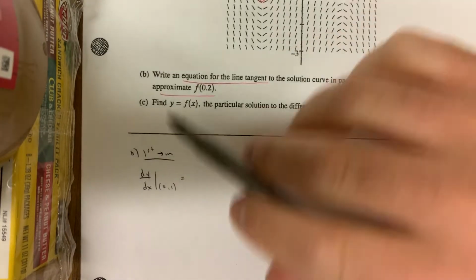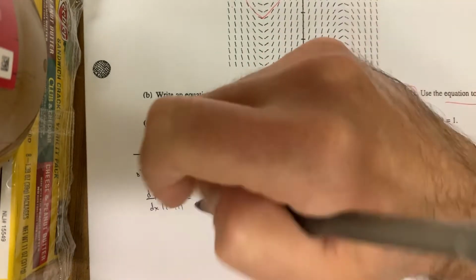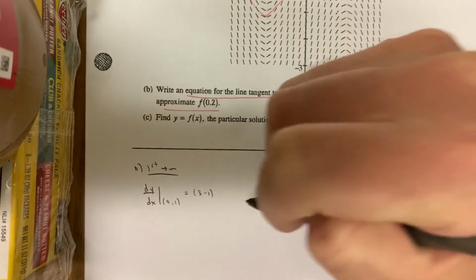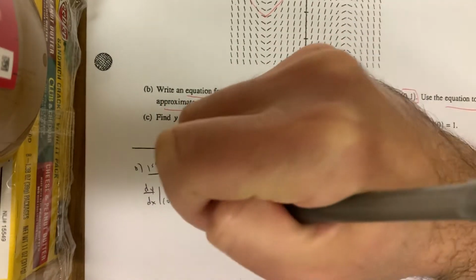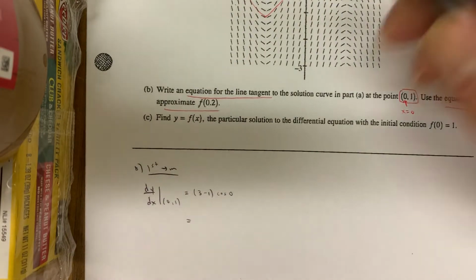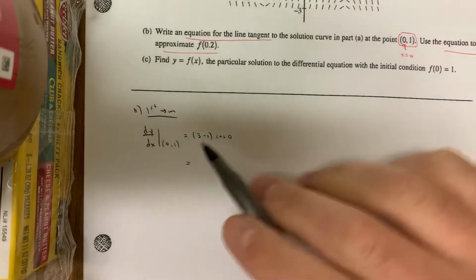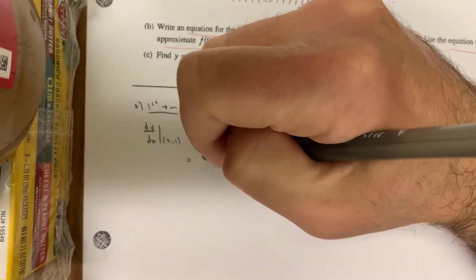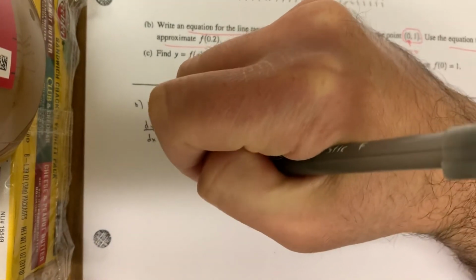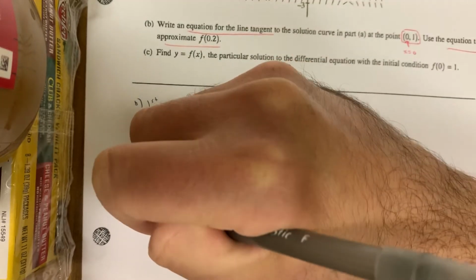So if we plug in x equals 0, y equals 1, we get 3 minus 1 times the cosine of 0. And look, no calculator here. Technically you could leave it like that, I'm not going to lie, but it's not going to really help you out later on. 3 minus 1 is going to be 2. The cosine of 0 is 1. So 2 is the slope you're looking for.